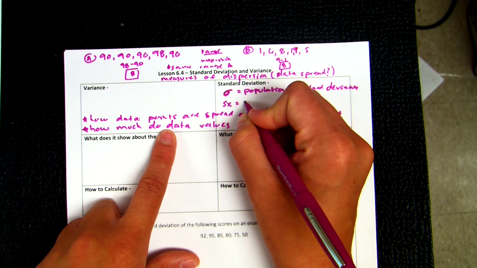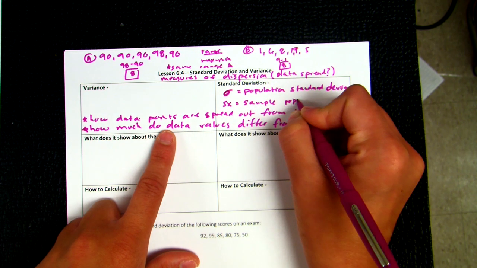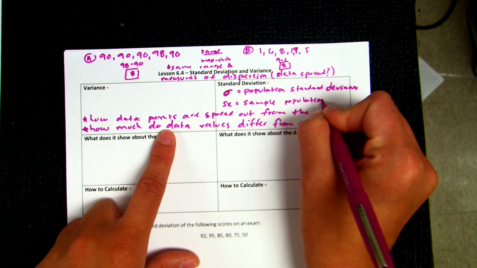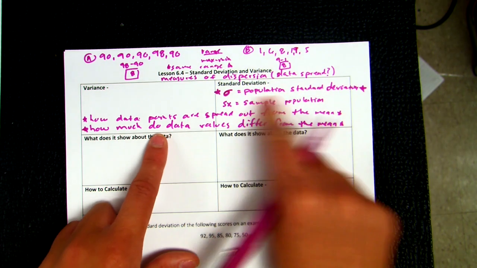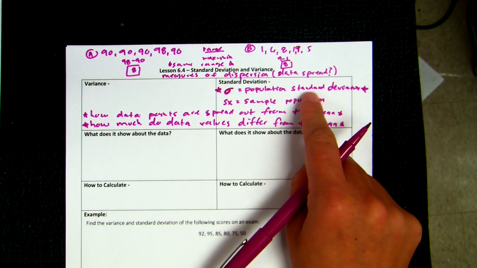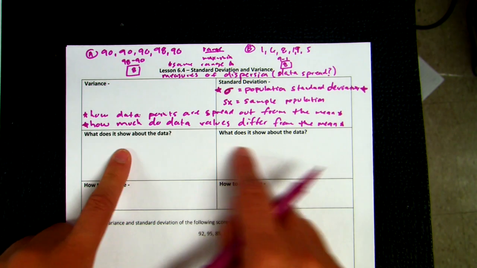Sx means the sample standard deviation. This is just some notation we use. We almost always use the standard deviation of the population because we care more about the population than just the sample that we took.